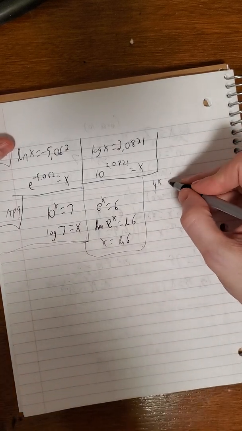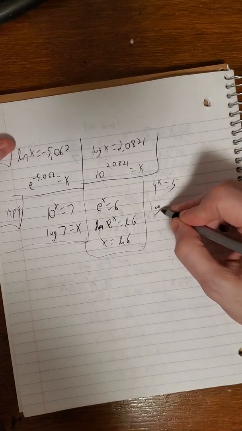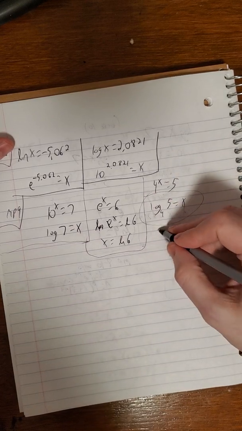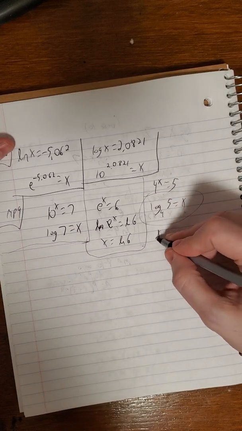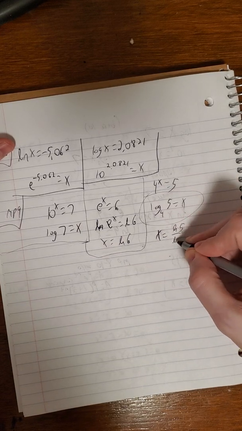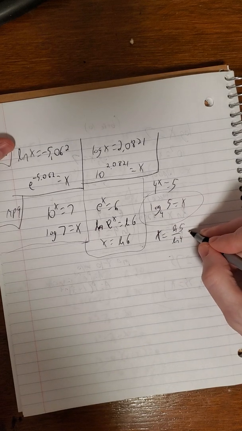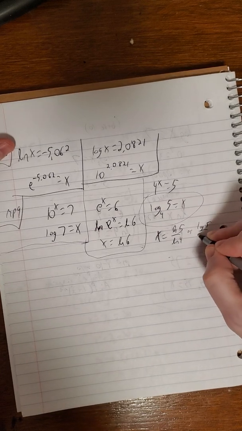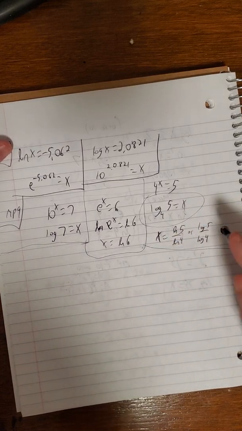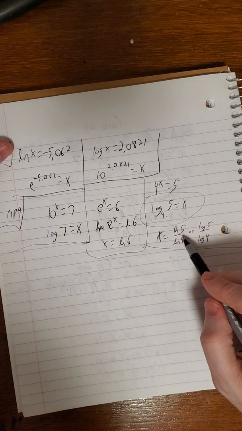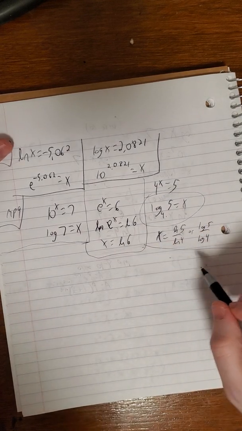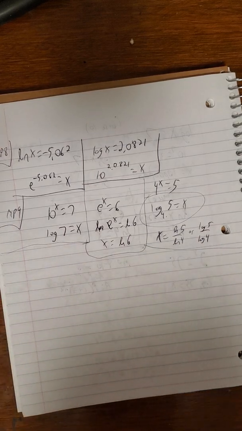We had 4 to the x is equal to 5, so log base 4 of 5 equals x. If you want, you can also use the change of base and call that x is natural log of 5 over natural log of 4, or log of 5 divided by log of 4. Either one of those will get the same solution. This one is an exact value. These two will let you key in an approximation into a calculator in case you're doing a word problem.